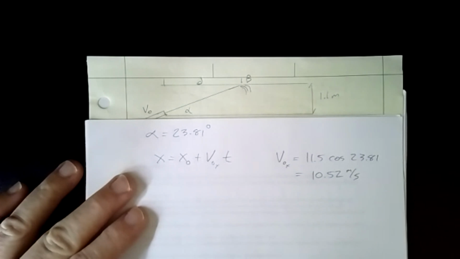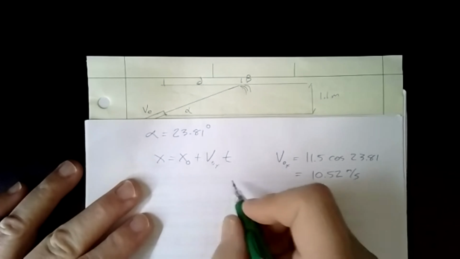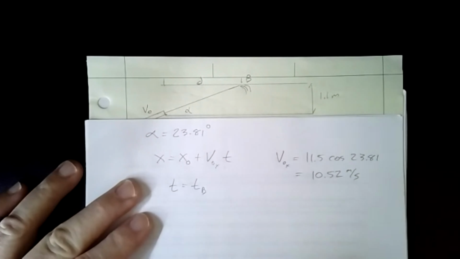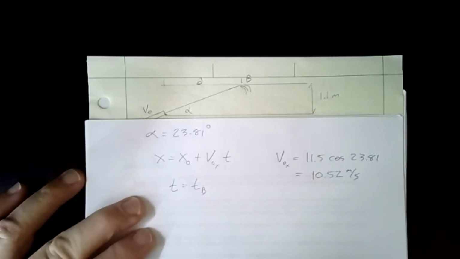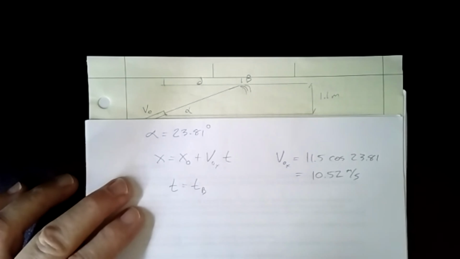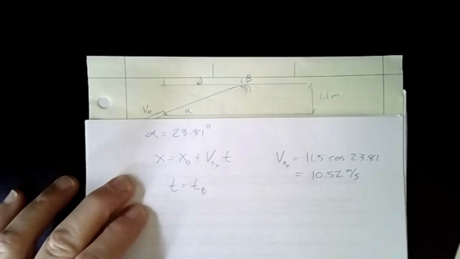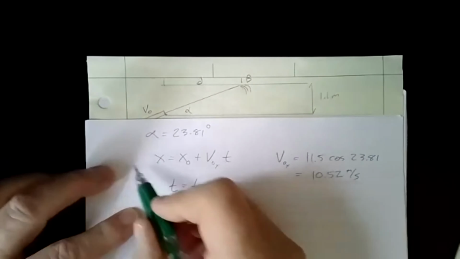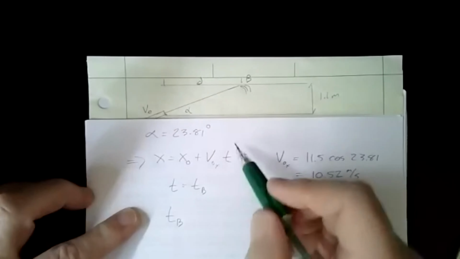Then what we can do is, we know that t here is going to be the same as the TB we found. We don't know the TB yet, right? We know we're going to use this equation and we need to find this.